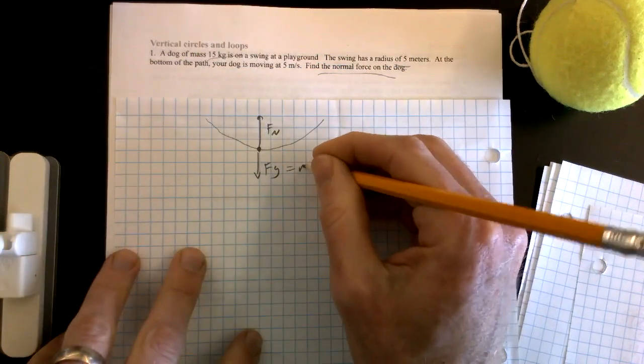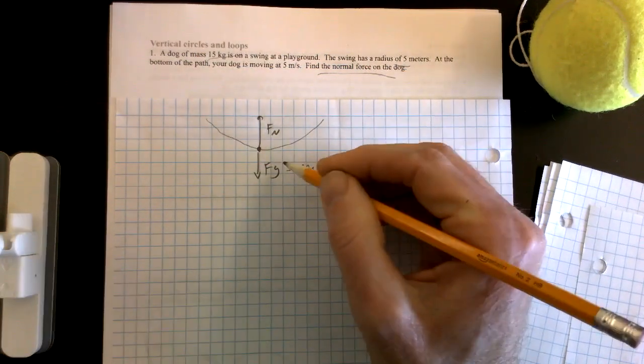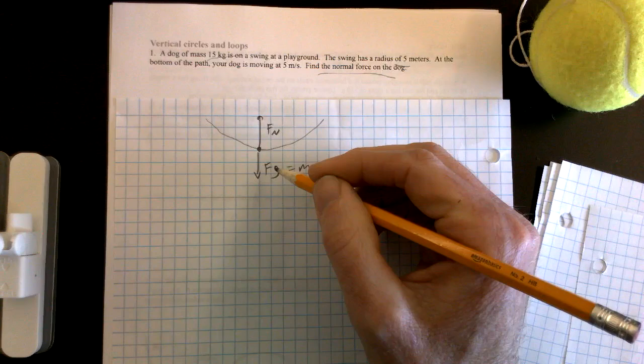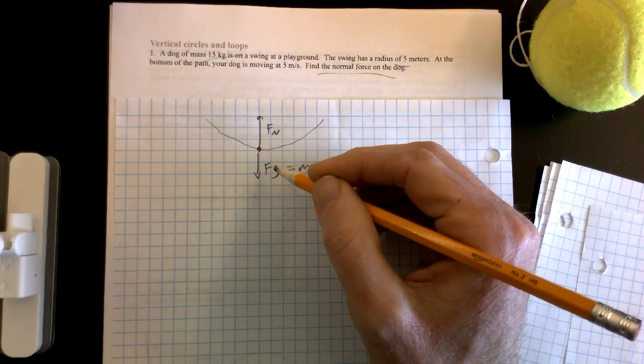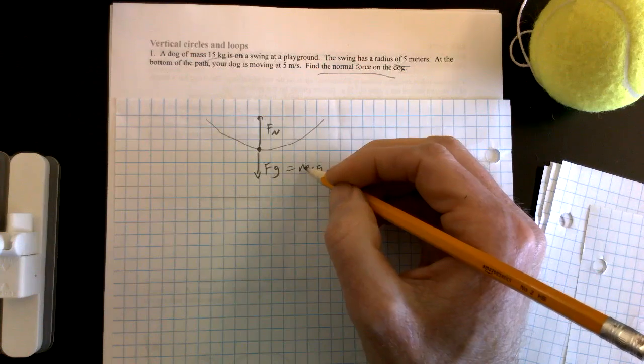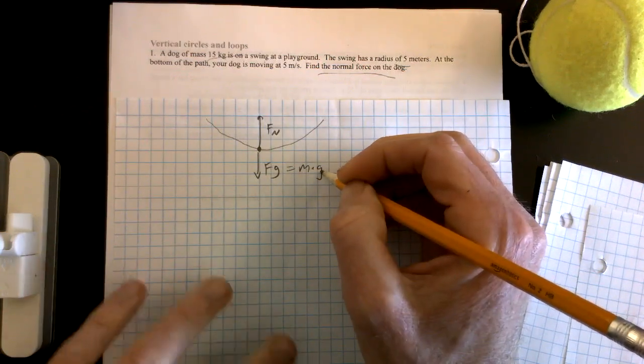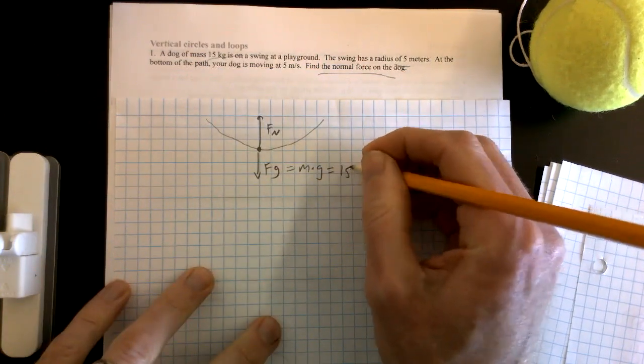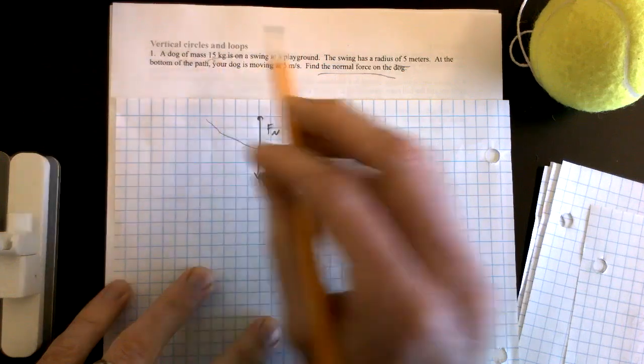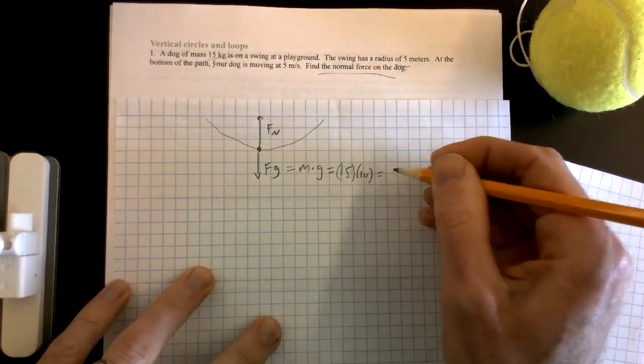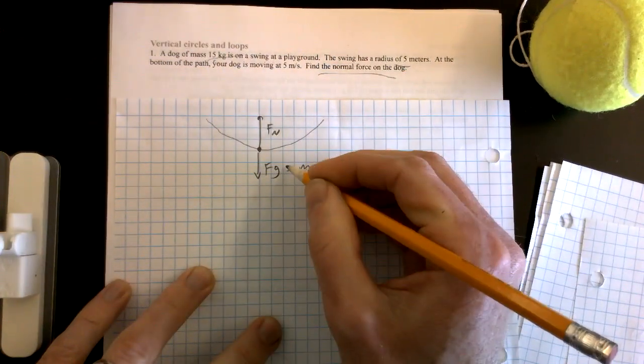Force of gravity, by the way, is just m times g. I get a lot of people saying, oh, the force of gravity is just 10. Well, if that were the case, then everything would have a weight of 10, which doesn't make sense. So to find the force of gravity, you need to take the mass and multiply it by 10 for g. So that's going to be 15 kilograms, given in the problem, times 10. That's 150 newtons right here.